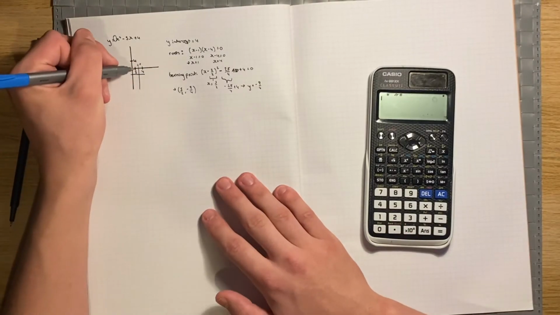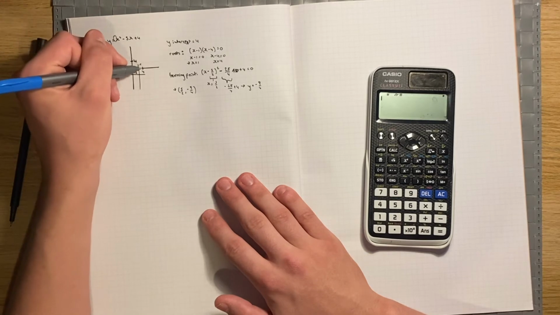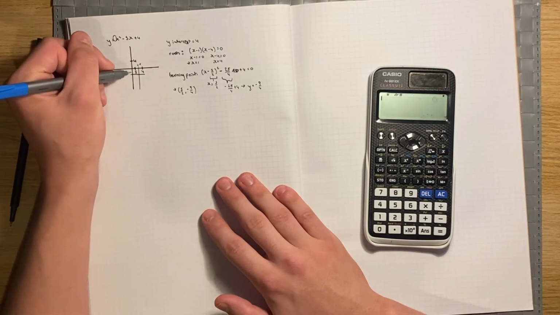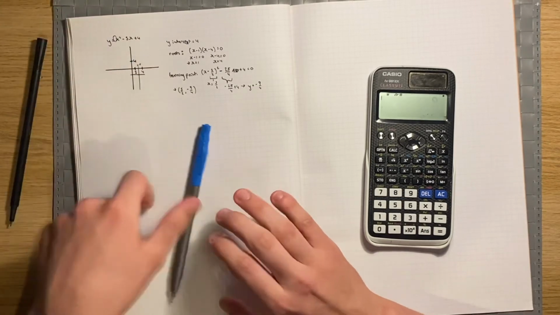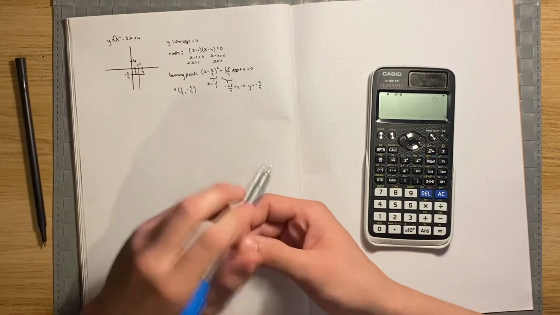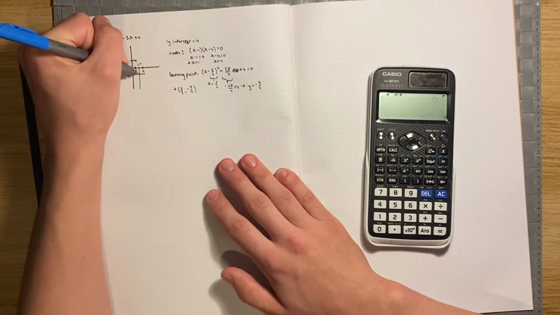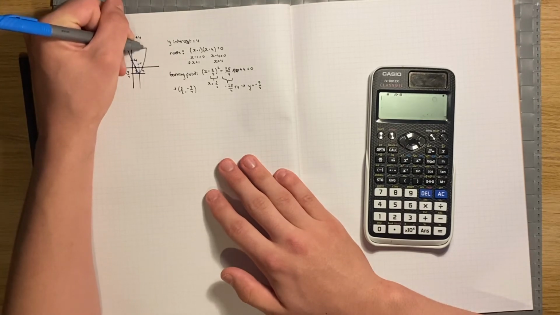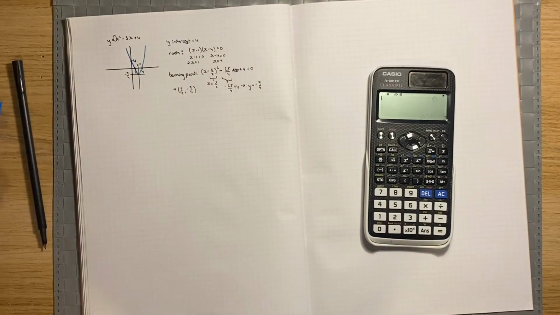So it's going to cut through the x-axis at points 1 and 4. It's going to turn at point 2.5, -9/4. Let me write that down. -9/4. And it's going to cut the y-axis at y is equal to 4. So we can just fill this in like this. And that's how you draw a quadratic.